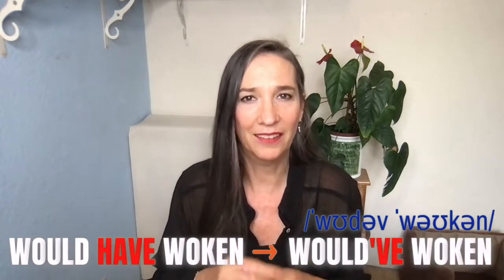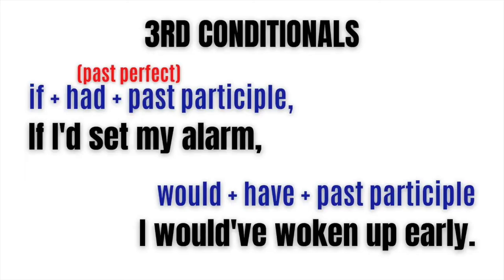So we're going to practice with that. From if I had set my alarm to if I'd set my alarm. If I'd set my alarm, I'd set. The had is being contracted there. I would have woken up early. I would have woken up early. Not if I had set, I would have woken. If I'd set my alarm, I would have woken up early.